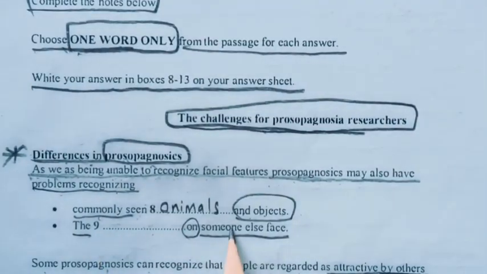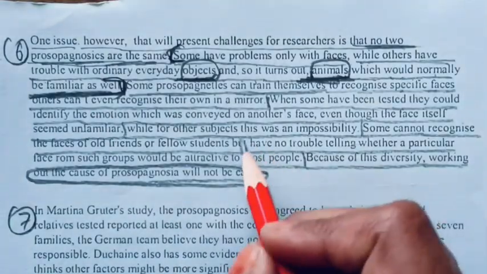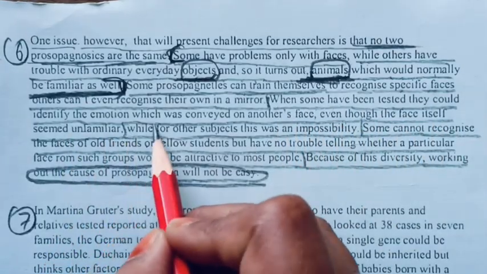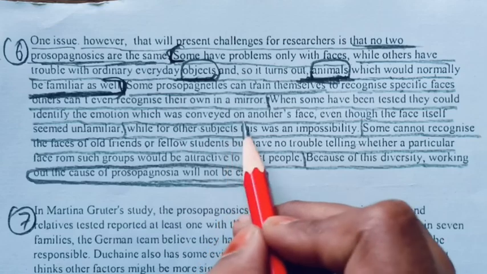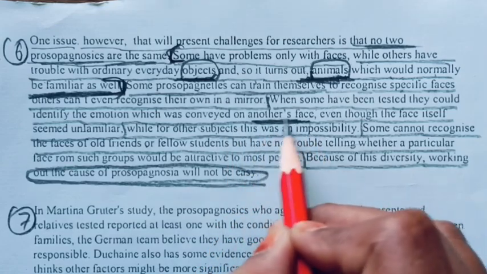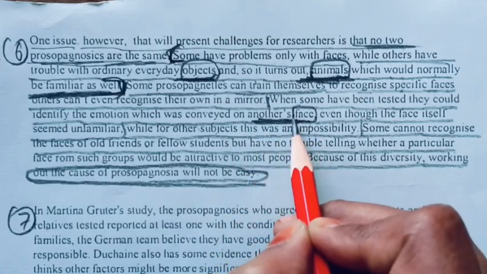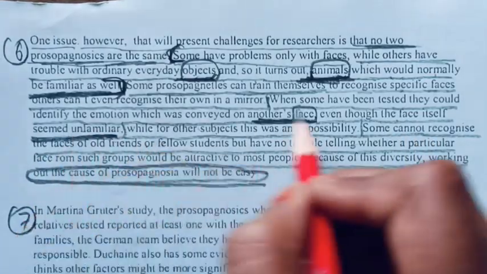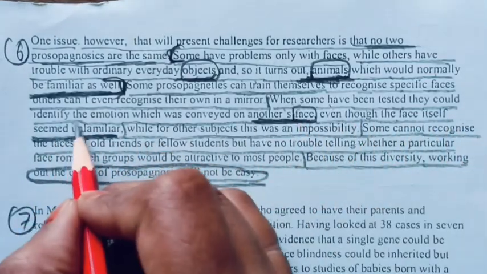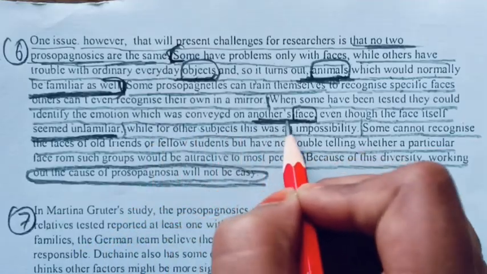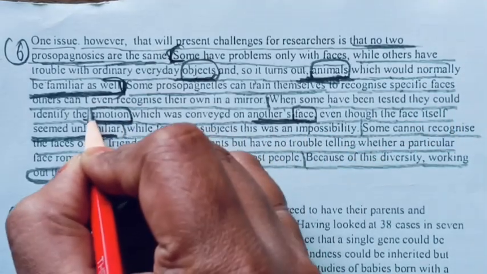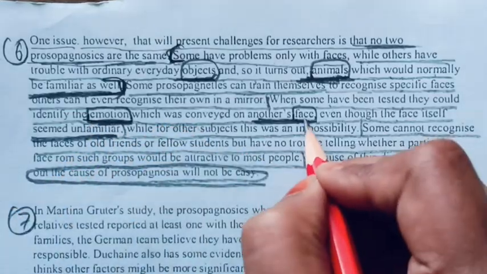The dash on someone else's face. Okay, so let's see. When some have been tested, they would identify the emotion which was conveyed on another's face, even though the face itself seemed unfamiliar. Face is our keyword, and our answer will be emotion.